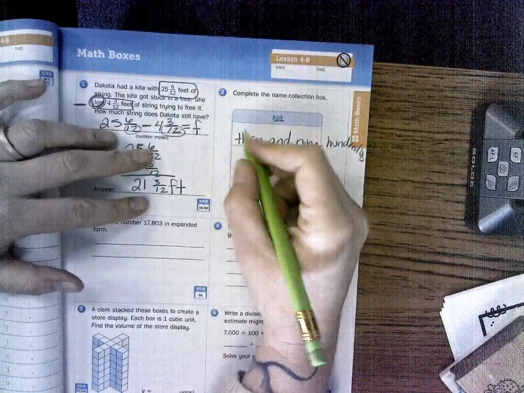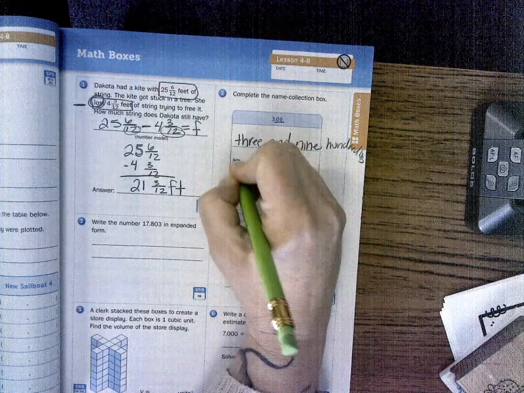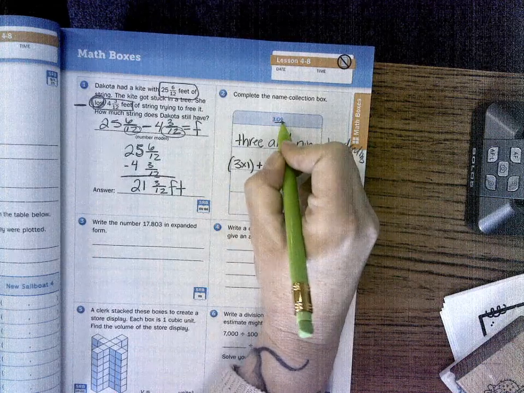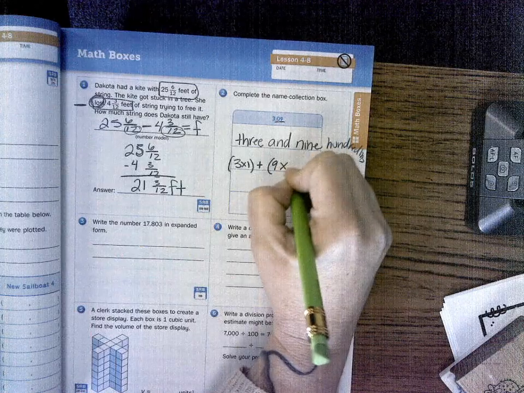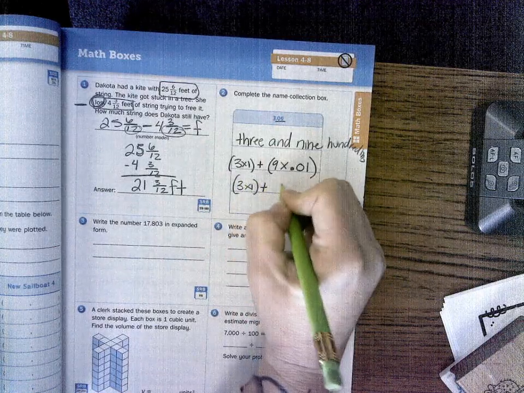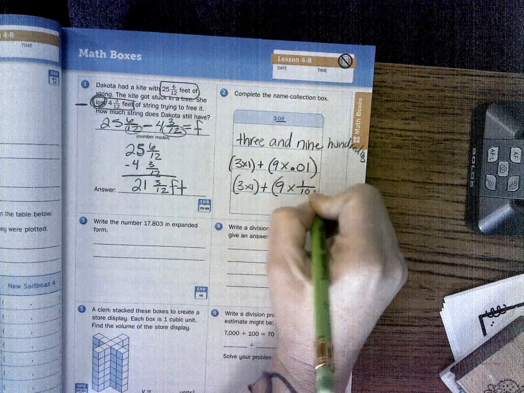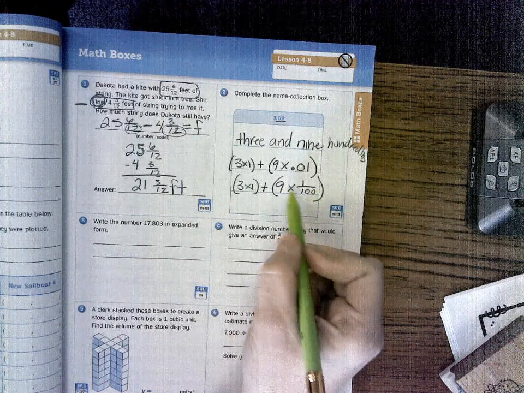So I'm going to take each digit and multiply it by its value. So that's 3 times its value, 1, plus 9 times its value. 9 is 2 places behind the decimal, so that's the hundredths place. So 9 times 0.01. We also have 3 times 1. And then I'm going to write this as a fraction, 1 over 100. So that 9 is as if I had 9 pieces out of 100. So it's a very small piece.